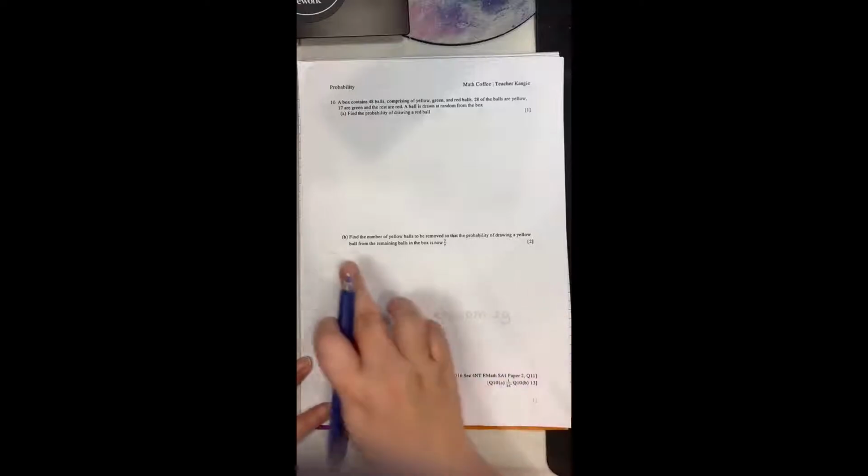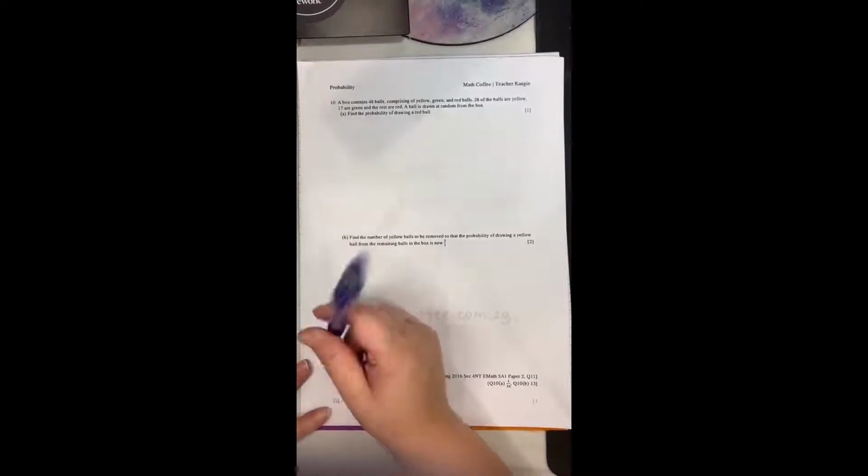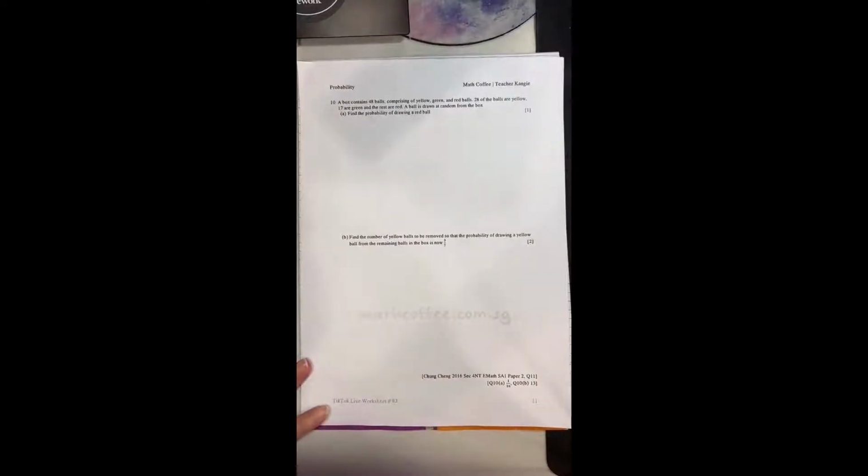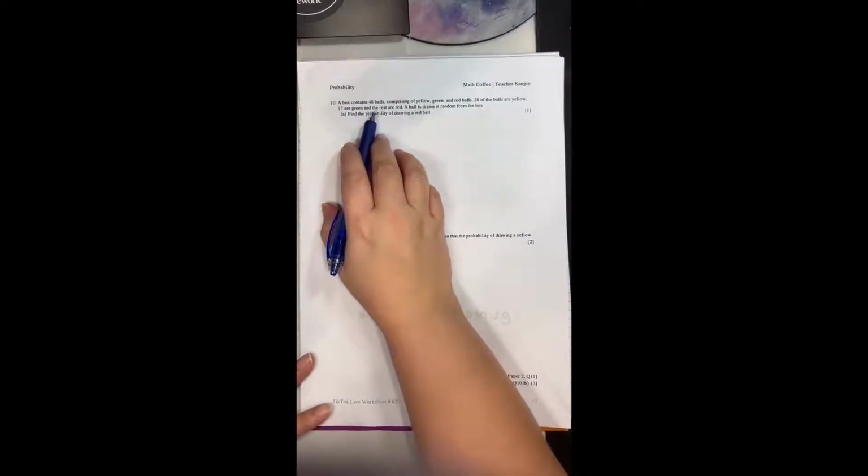Let me see, what is this? Okay, so this one we have 48. Part B later is a little bit tricky. Now let's take a look at question number 10. A box contains 48 balls comprising yellow, green, and red balls. 28 of the balls are yellow, 17 are green, and the rest are red.